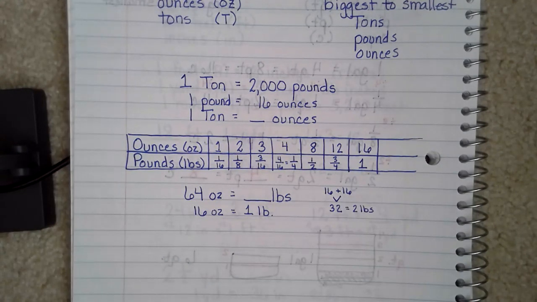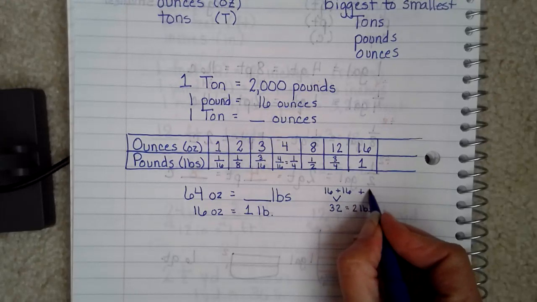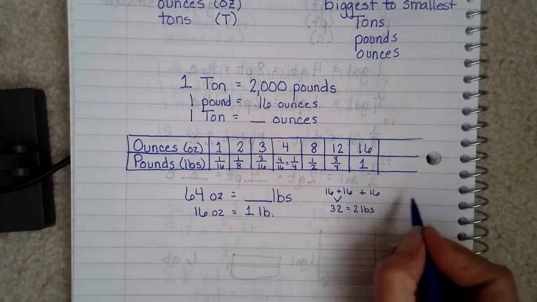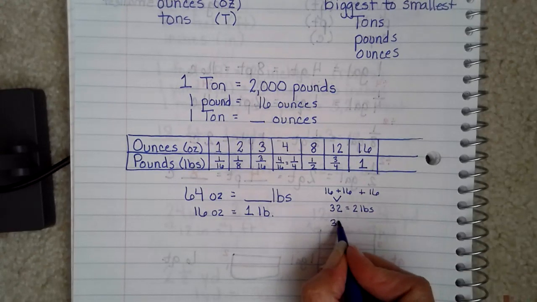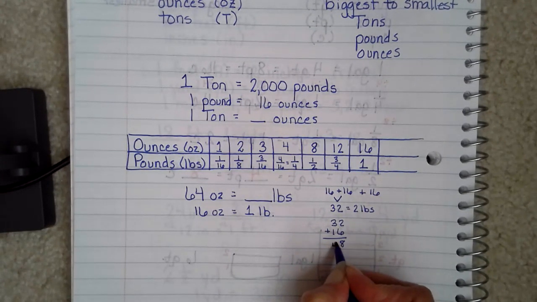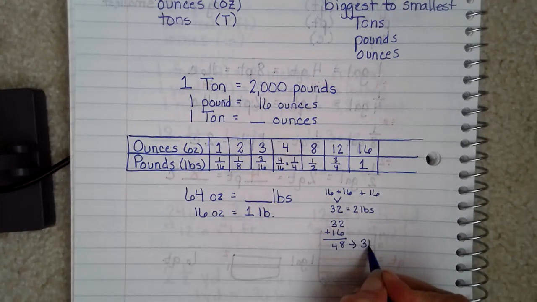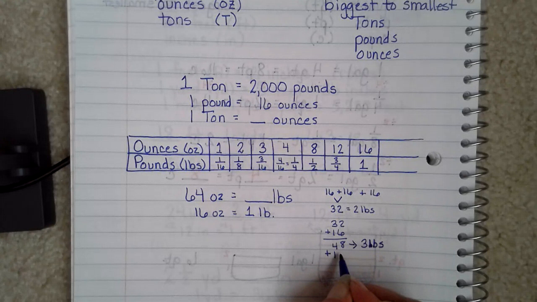But that's not enough, is it? So if I add another 16 to that, so 32 plus 16, 48. Not there yet, but now I'm at 3 pounds. So I'm going to add another 16.